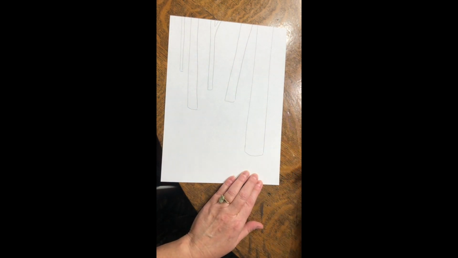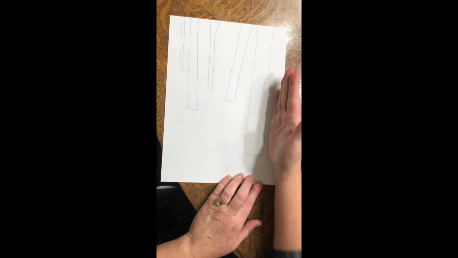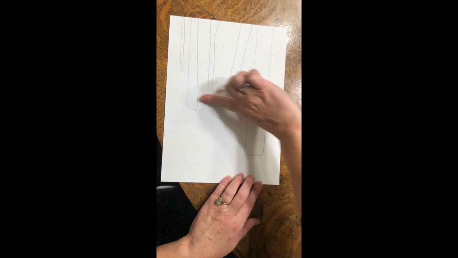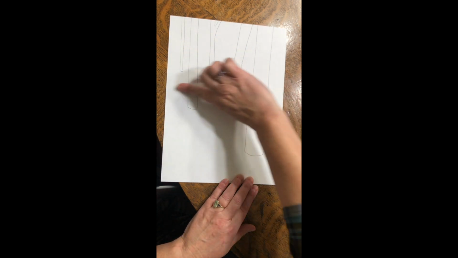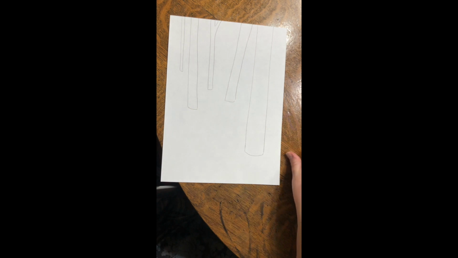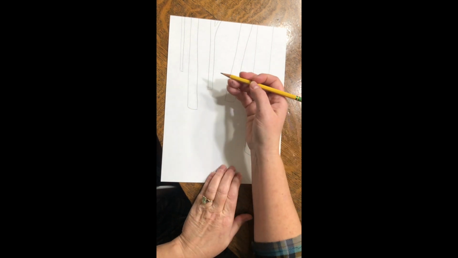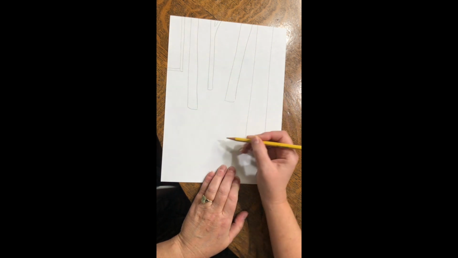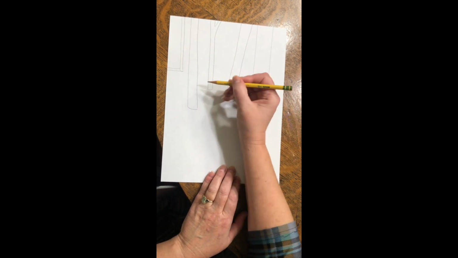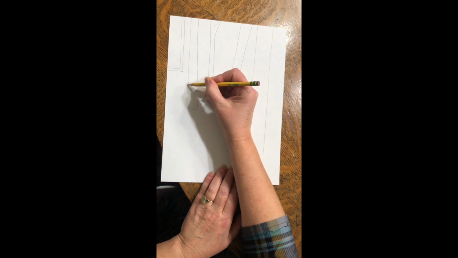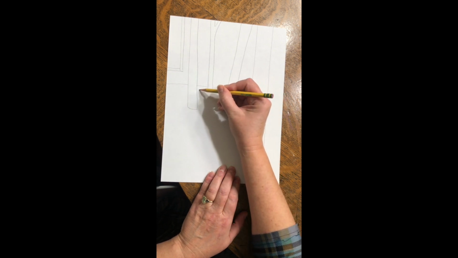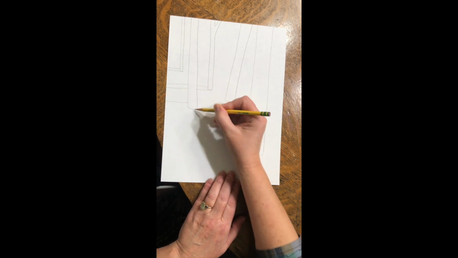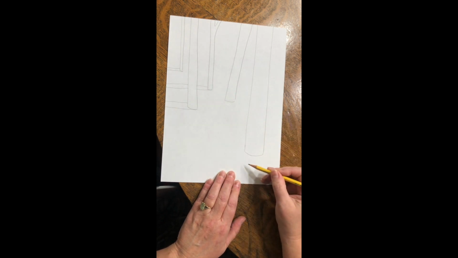5 tree trunks. Now, if our sunshine is over here shining on the trees, that means our shadows will be going away from the sun. They'll be going that direction because the shadow's on the other side of the tree. So this is going to go straight off, just like that. We don't want to go over this tree. This is behind it, so it goes straight like so. This tree trunk is a little wider, so this is going to be a little thicker.